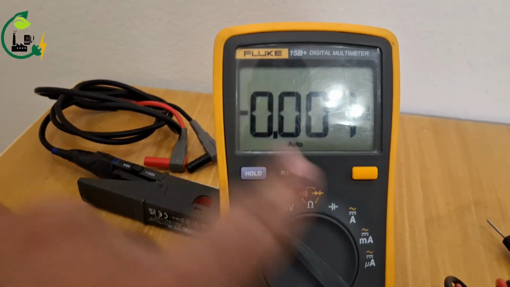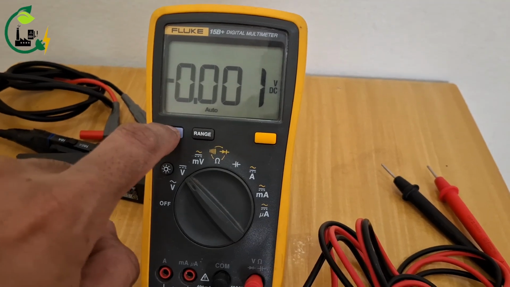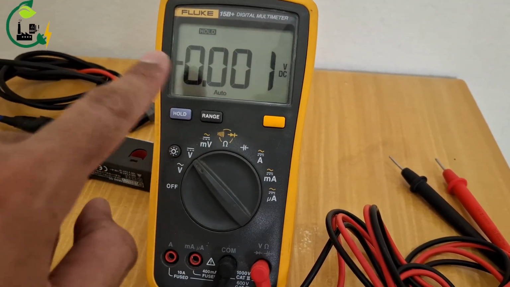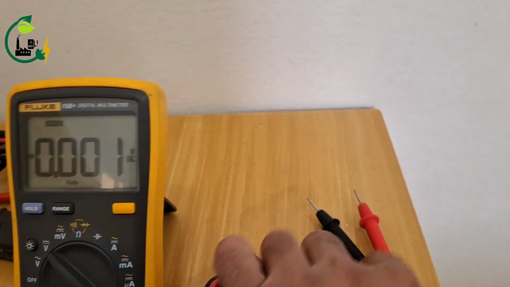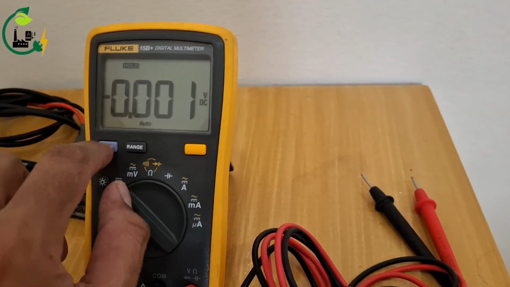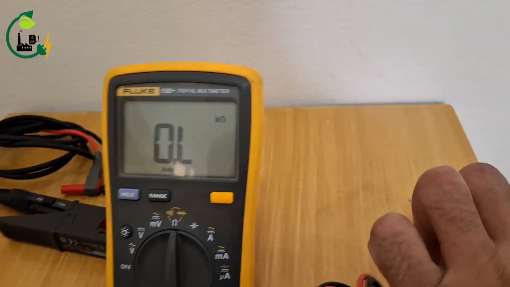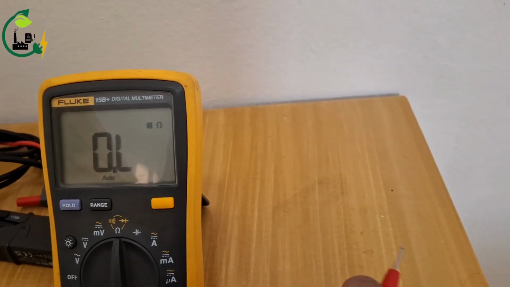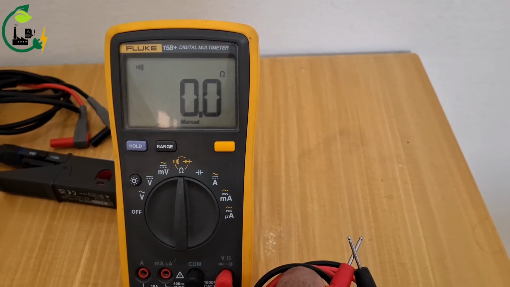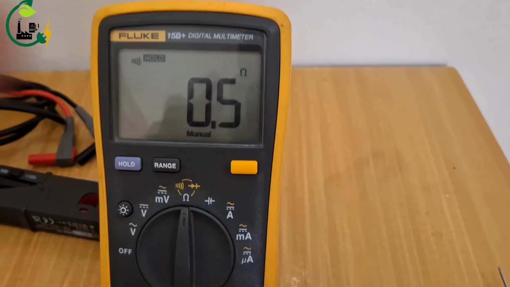This is the hold button. If we want to hold any reading, we can hold it with this button. If we press it, whatever value is on the screen will be held, whether we remove our probes or not. Let me show you how this function works. First we remove hold and touch both probes together for continuity. Now the multimeter is on continuity, and we press hold.